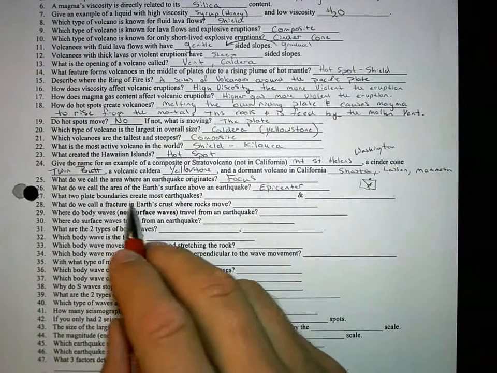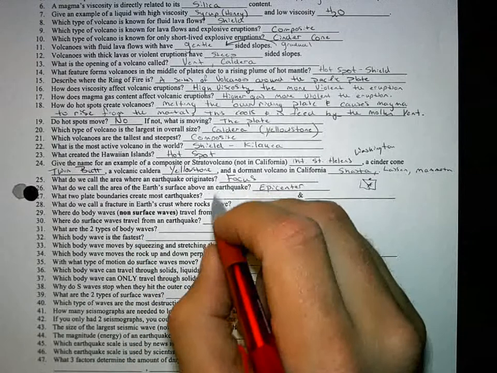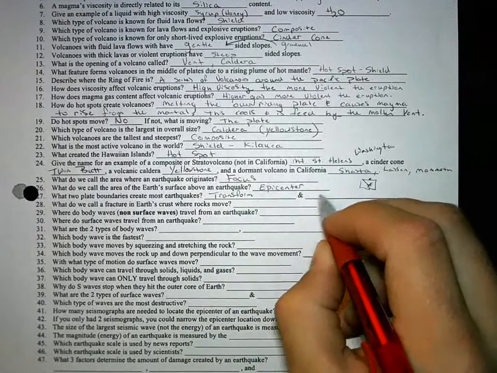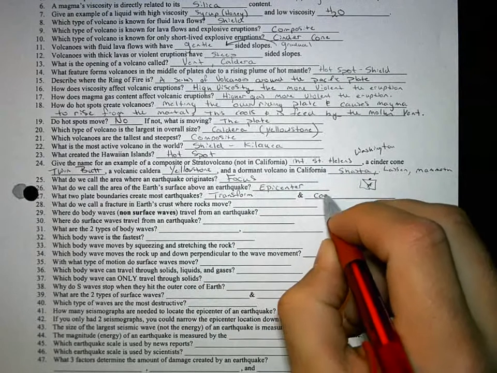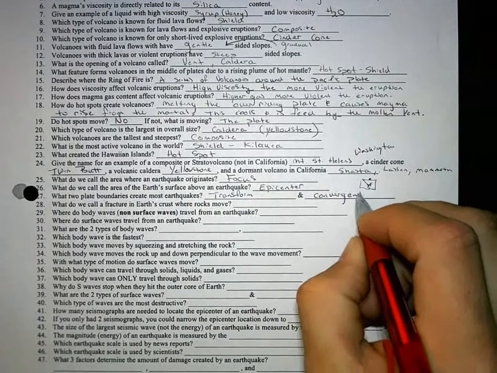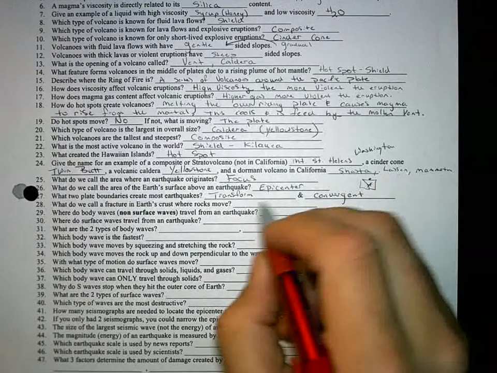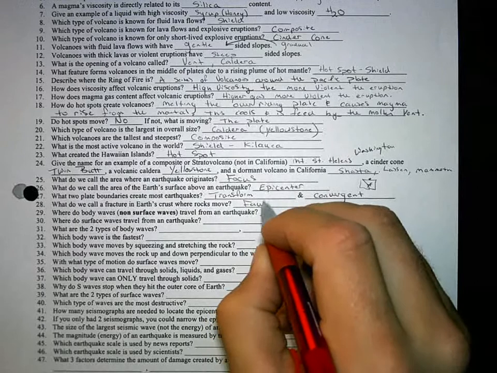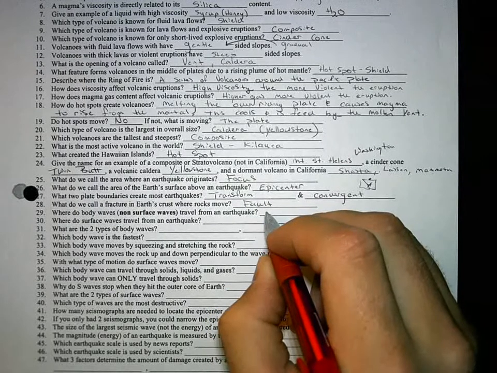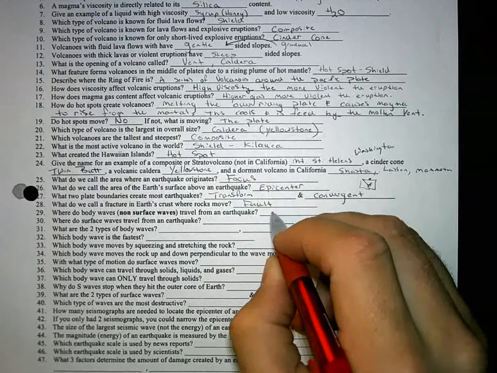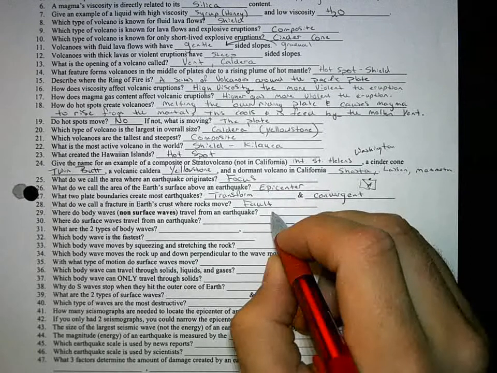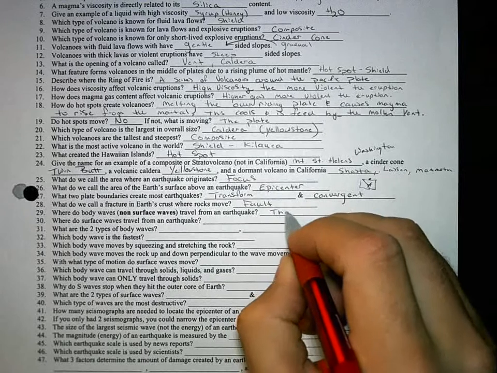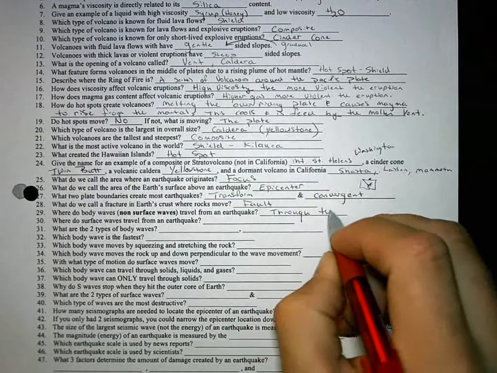What two plate boundaries create most earthquakes? Now, that'd be transform and convergent. What do we call a fracture in the Earth's crust where rocks move? That'd be a fault. Where do body waves, non-surface waves, travel from an earthquake? So body waves, non-surface waves, move through the Earth.